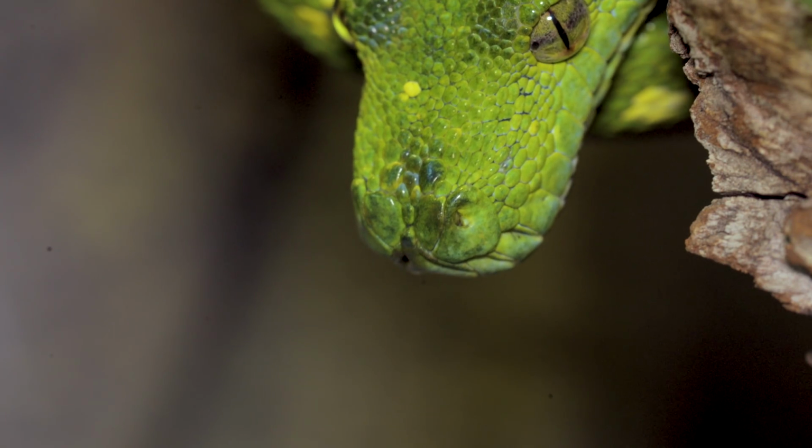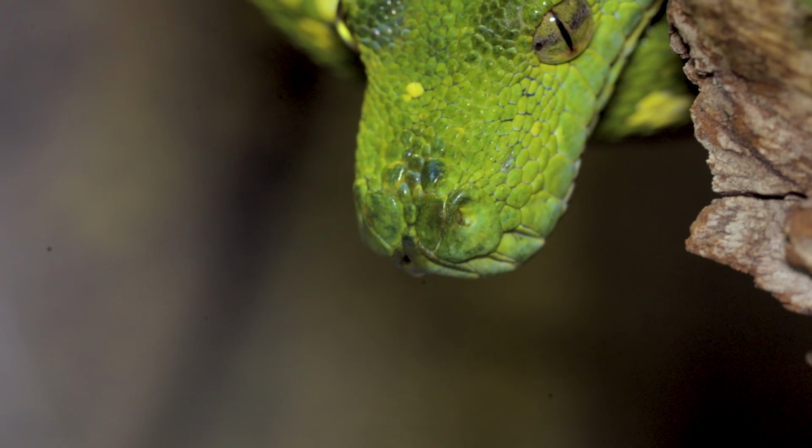A Jacobson's organ is an organ that is used once they put that tongue out, they suck up all those particles with that split tongue. They bring them back. The Jacobson's organ basically processes it, and that's how snakes smell and taste the air.